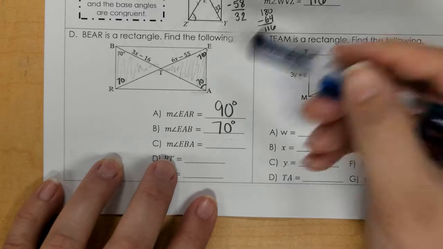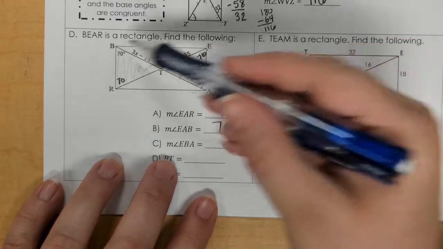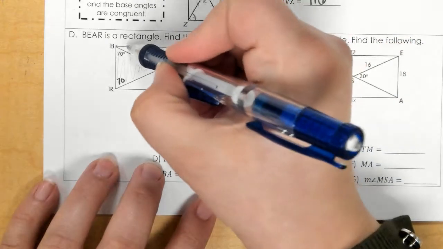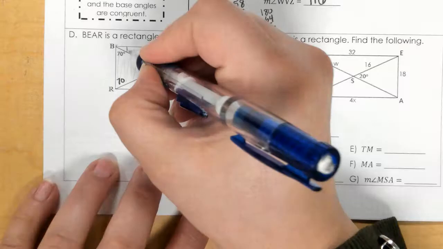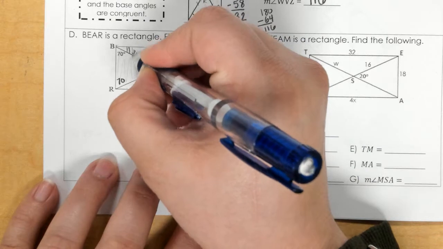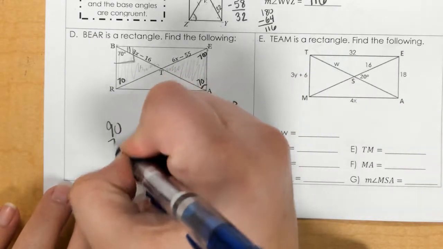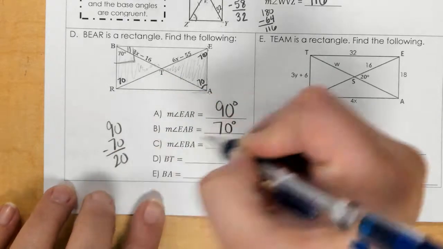Then we have EBA. Okay, EBA is this angle right here. This angle is 90 minus that 70, which is 20.